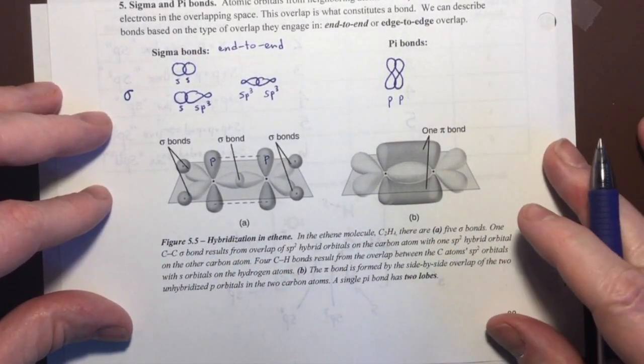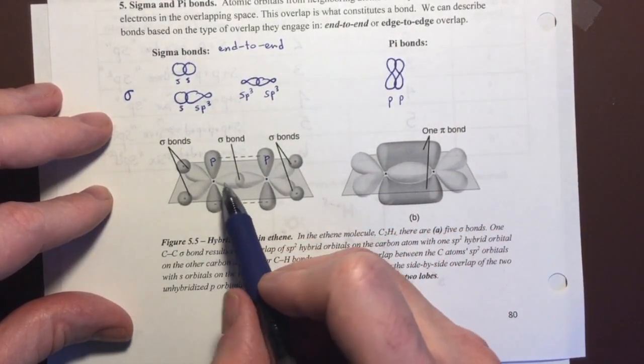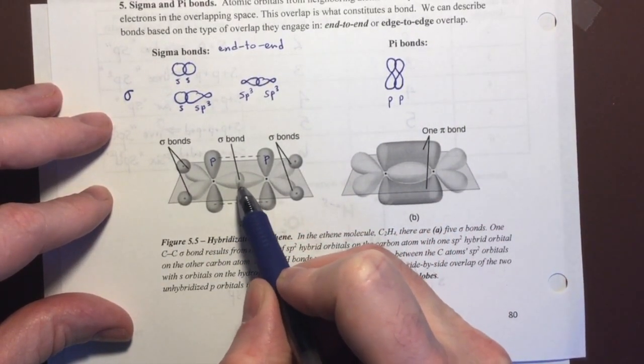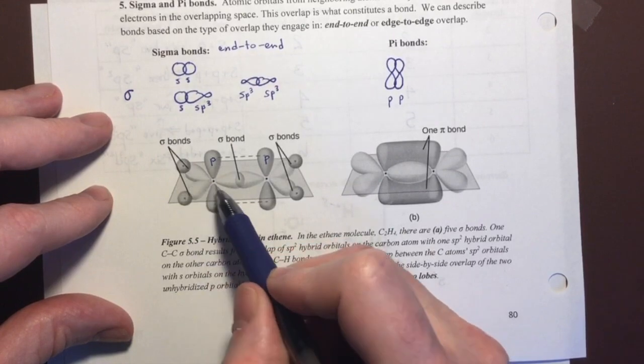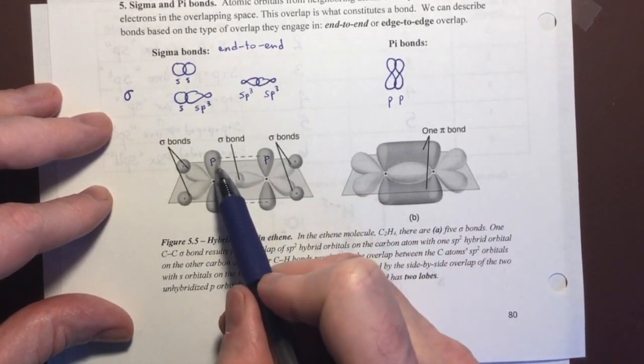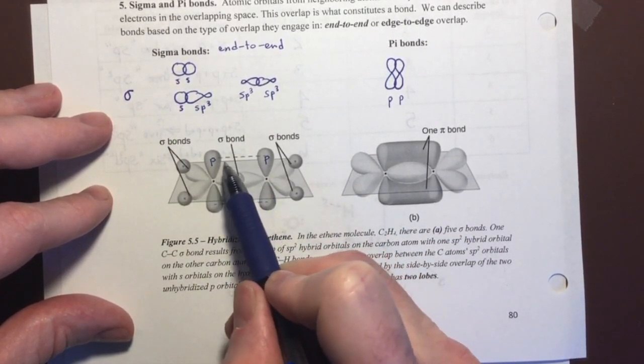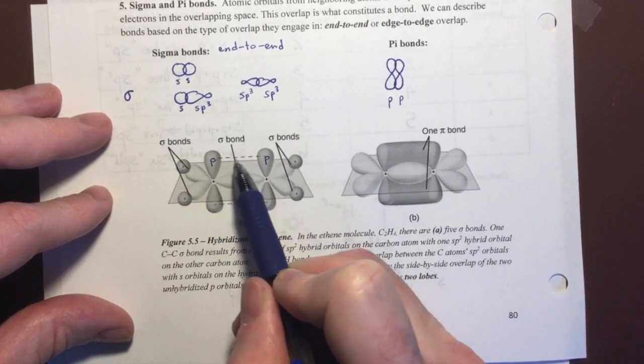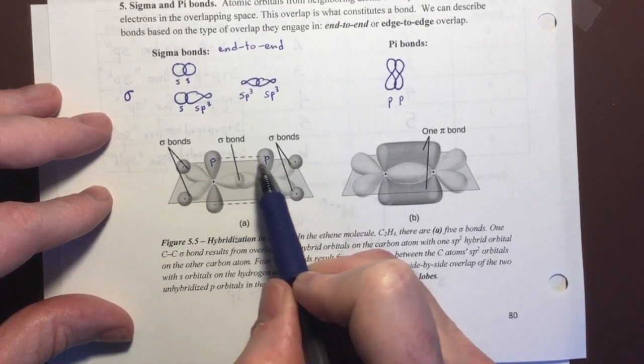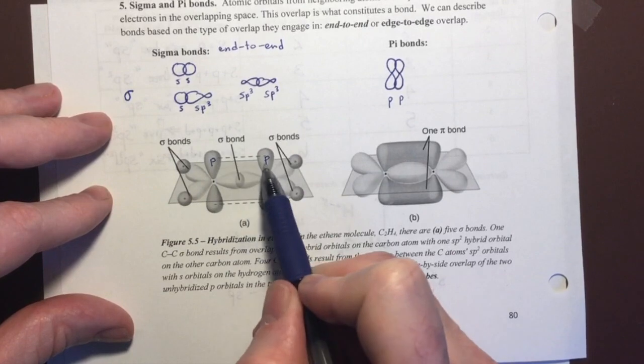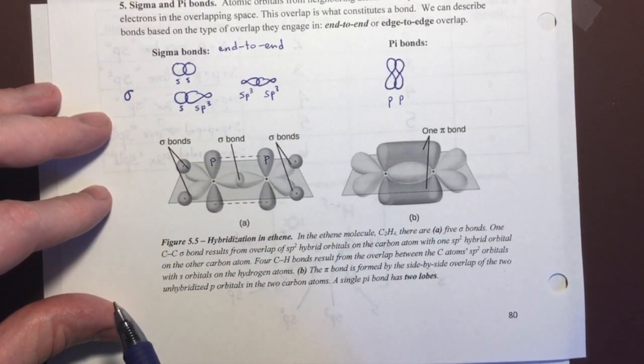So we have sigma bonds, end-to-end overlap. And then we have a pi bond that's formed by overlapping the neighboring p orbitals that were not used in the hybridization.